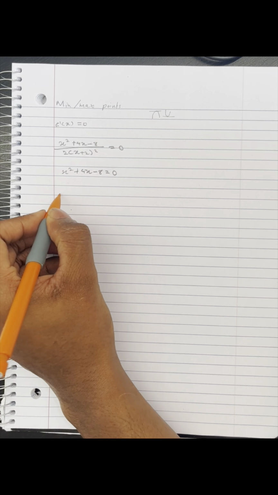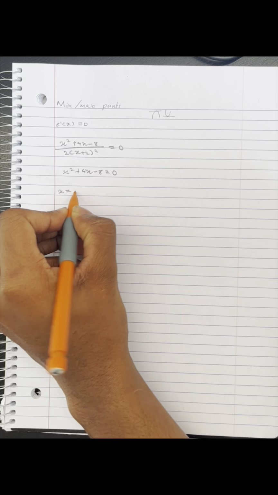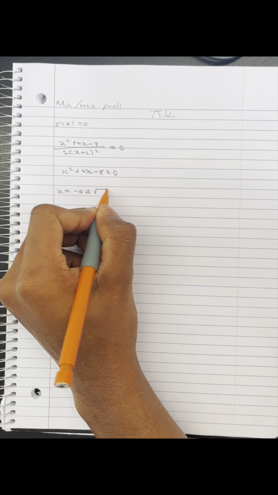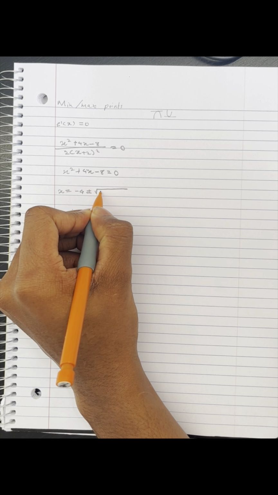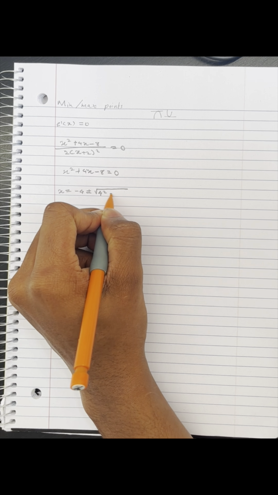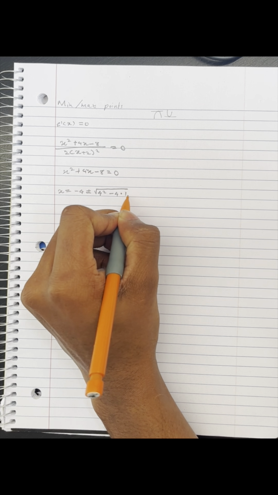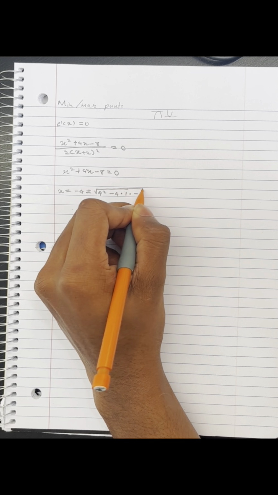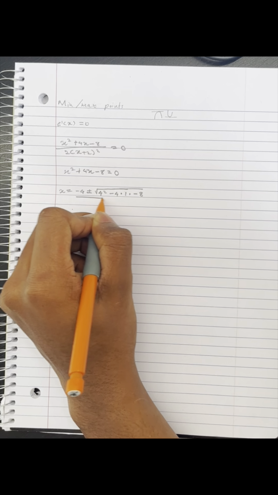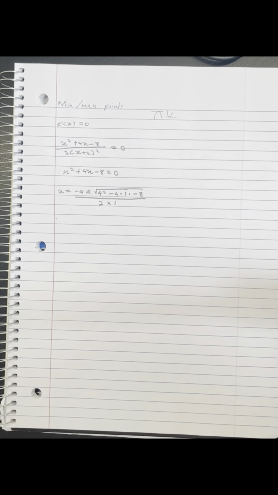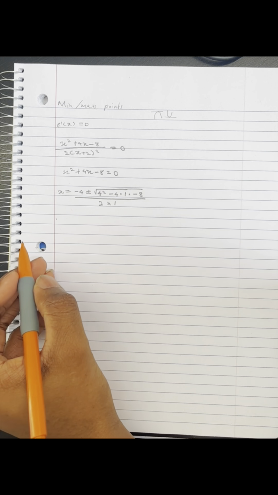So x equals minus 4 plus or minus the square root of 4 squared minus 4 times 1 times minus 8, and all of this over 2 times 1. So this gives us two answers.